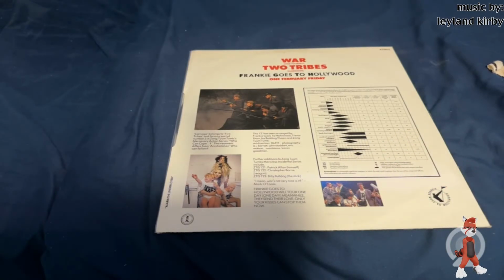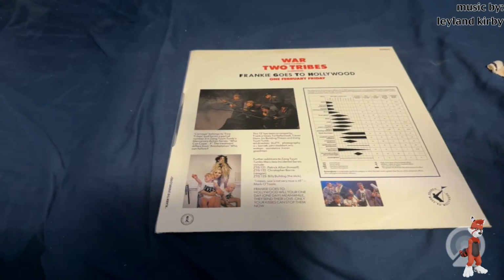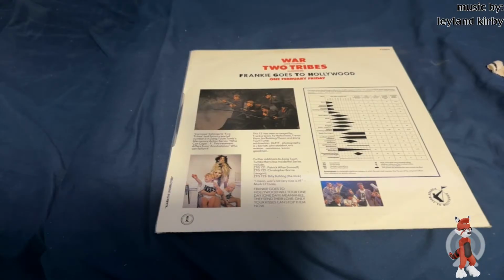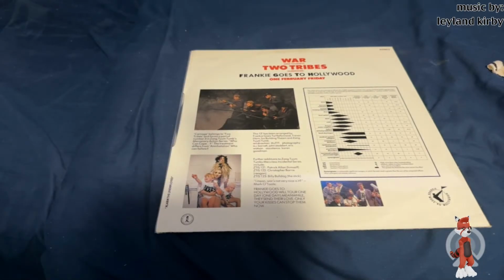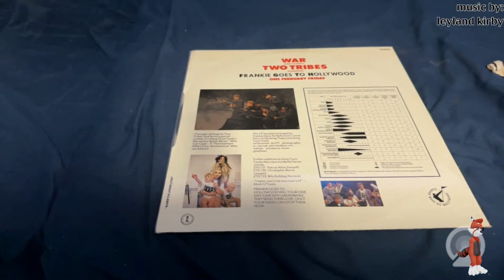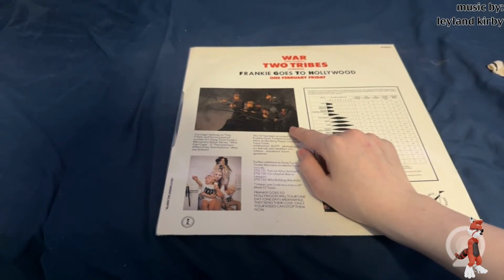But the issue is, I personally just don't vibe with the second half of the LP too much. The first half has all the hits, and it has some amazing tracks. Relax, Welcome to the Pleasure Dome, Two Tribes, War, and then you get the second half where it's more like Frankie Goes to Hollywood, the band, versus Frankie Goes to Hollywood, the entity, as produced by Trevor Horn. That's what this is. And I think it sounds incredible.